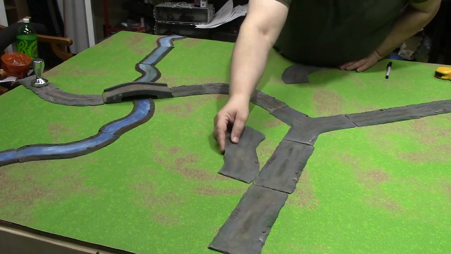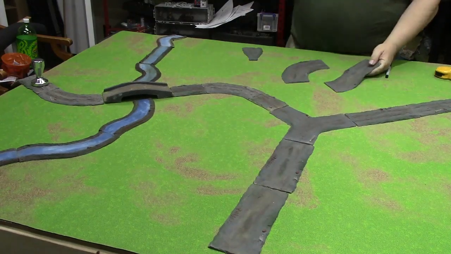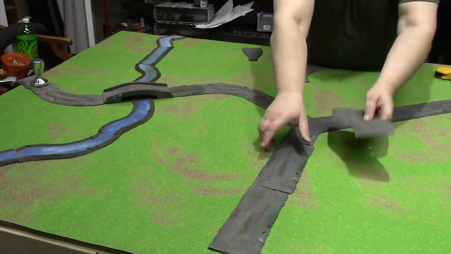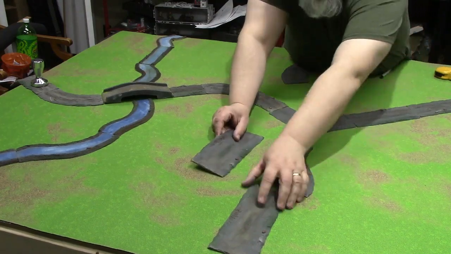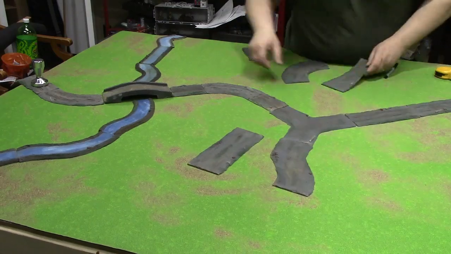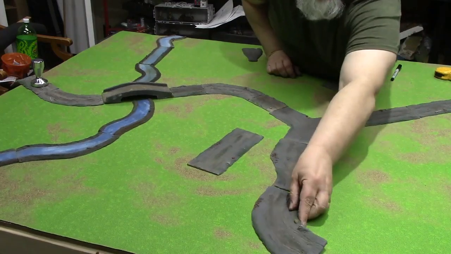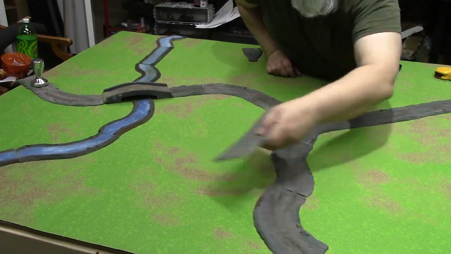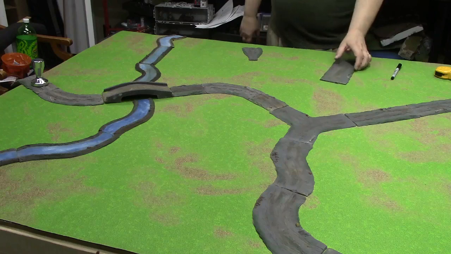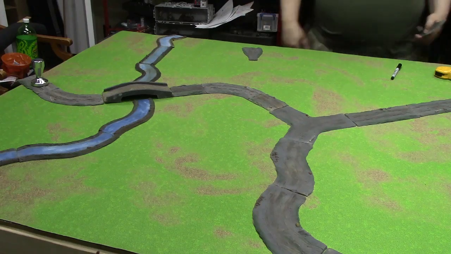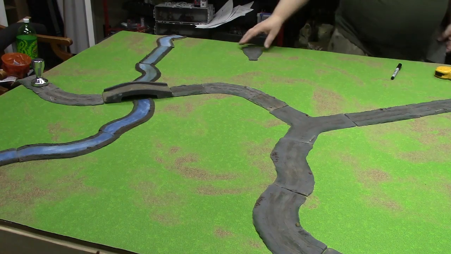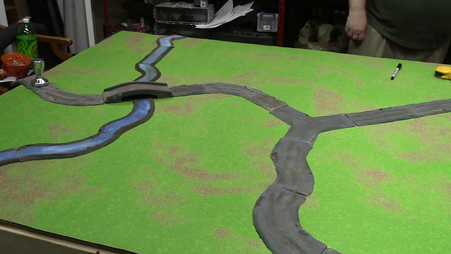What happens if I use, let's see. What if I do that? There we go. What if I make it curve up here and it comes off the edge there? That'd be kind of nice instead of driving straight in. Yeah, I like that. Okay, so I think we're good there.